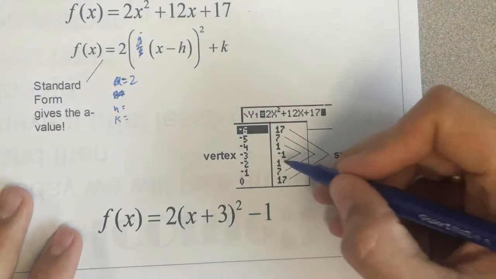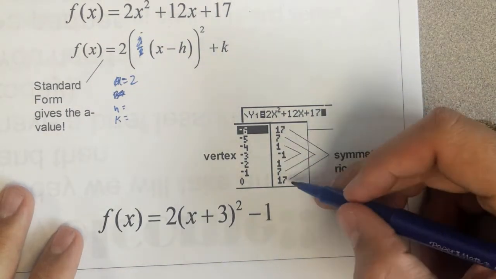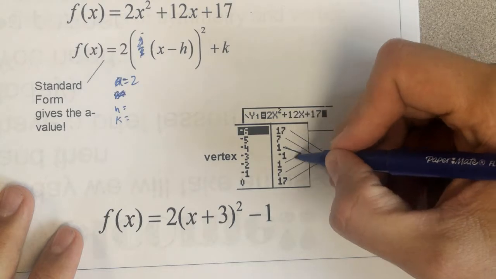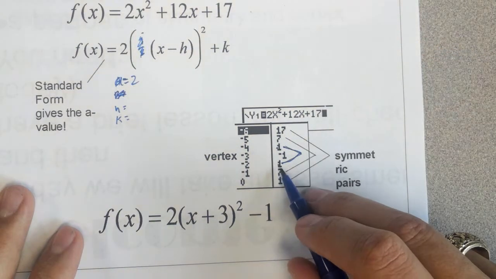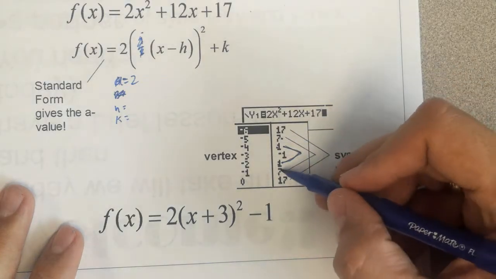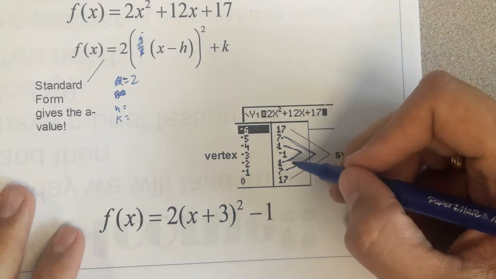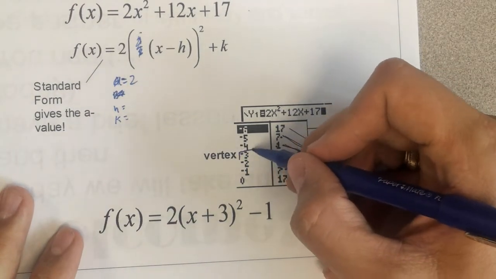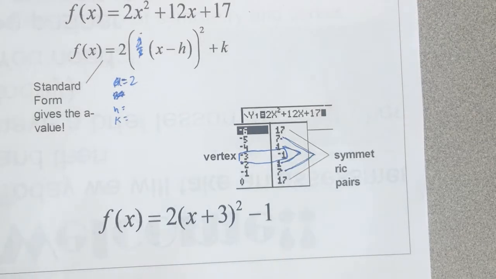What I look for in my calculator are symmetric points. This is what the calculator would give you. Do you see the same y values? 1, 1. Those are symmetric points. 7, 7. Those are symmetric points. It's the one in the middle, this one right here, that is always my vertex. This works as long as these are integers, whole numbers.